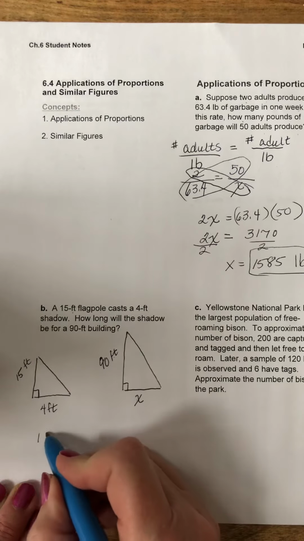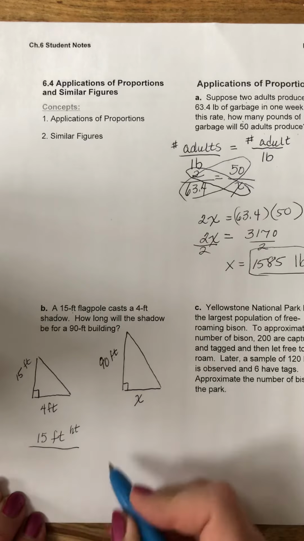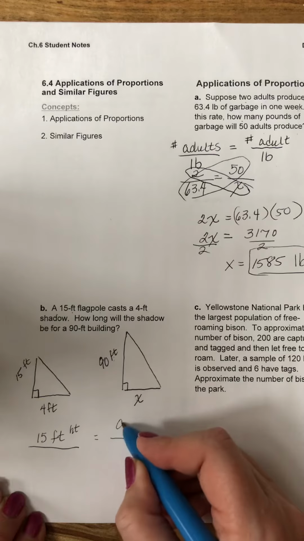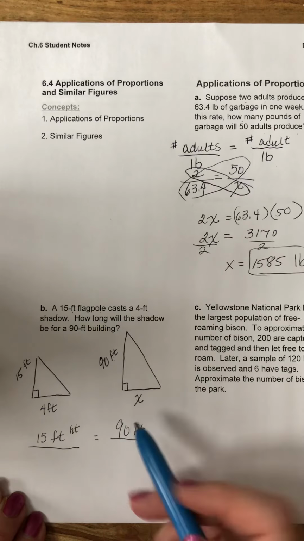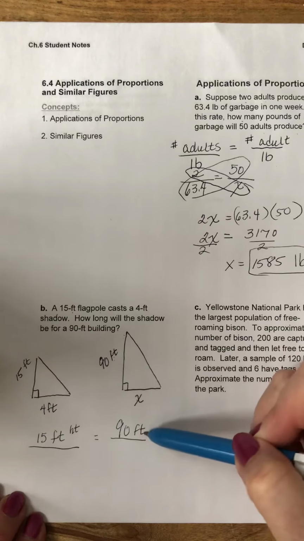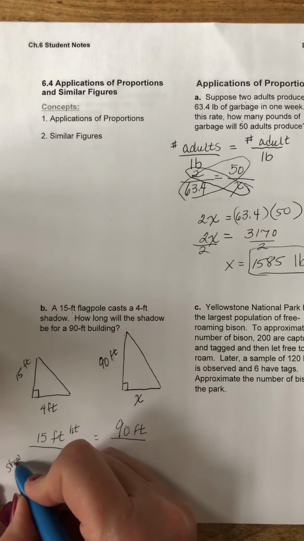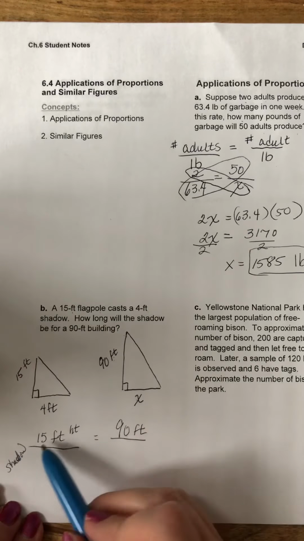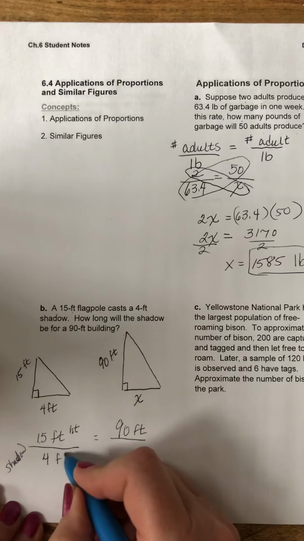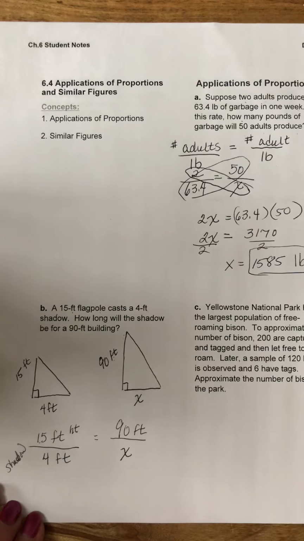So this 15-foot height of the flagpole is going to correspond to the 90-foot height of the building. And then we're going to look at the shadow lengths. The 15-foot flagpole gives this 4-foot shadow, and this 90-foot building has this unknown shadow.